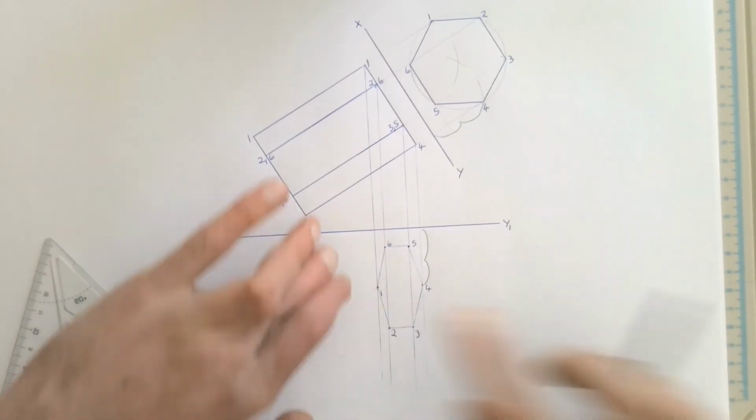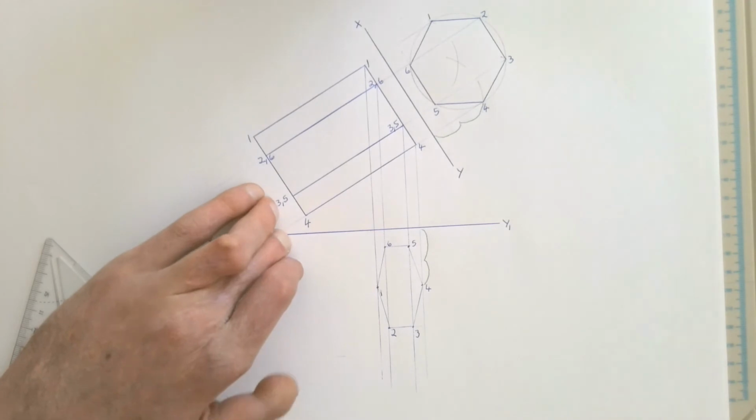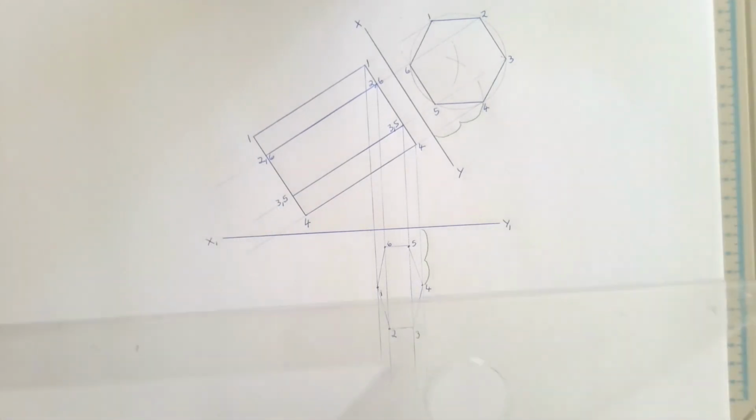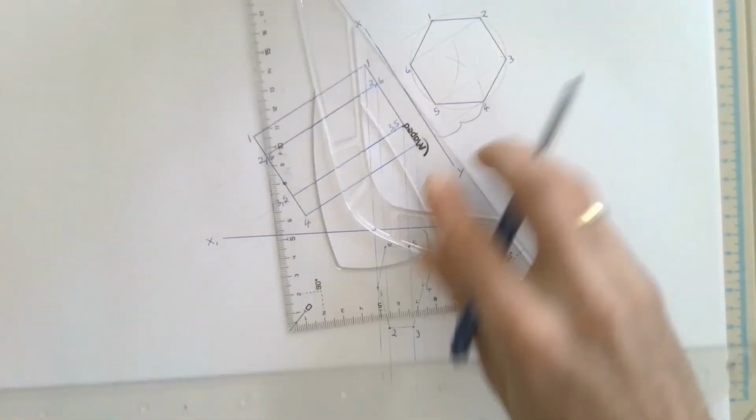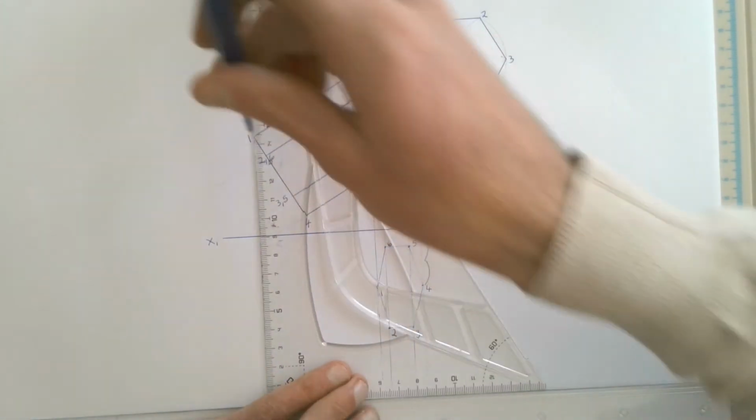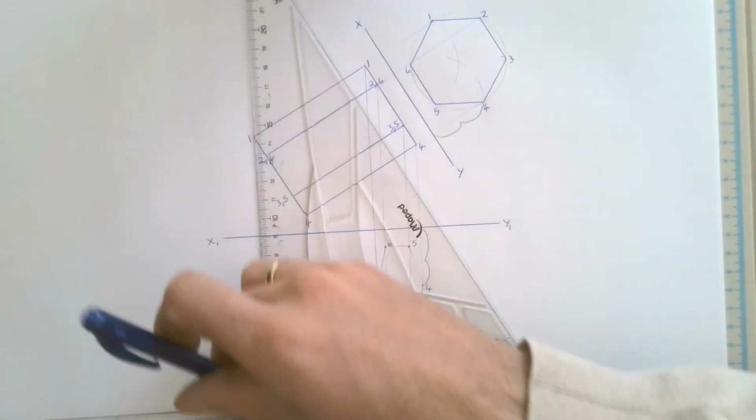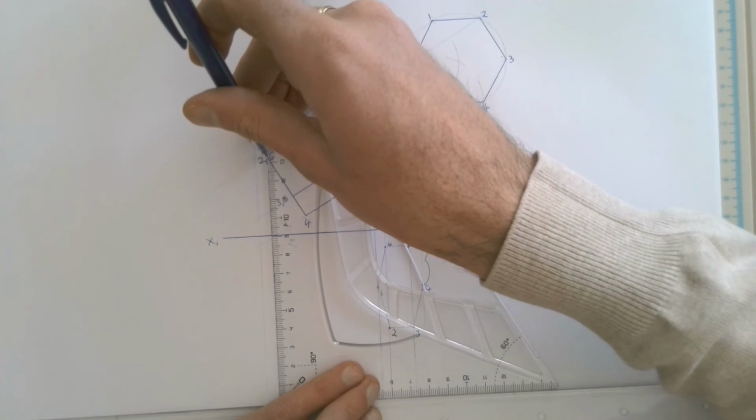Now I'm going to do the exact same thing with the bottom points of this shape. So I'm going to take each of these, and project those down into my front view.